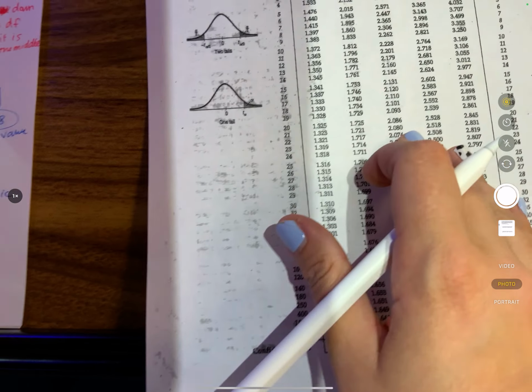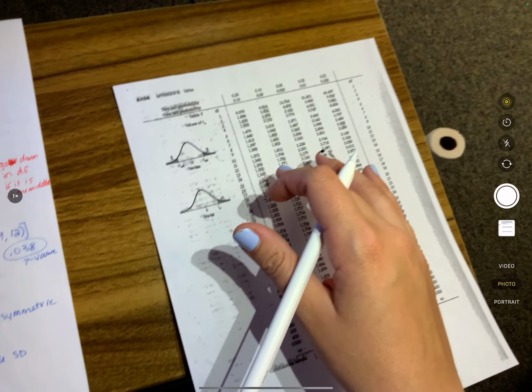Oh, that would be my foot. I'm not recording. I'm trying to see a foot picture. Oh no, that was for free.